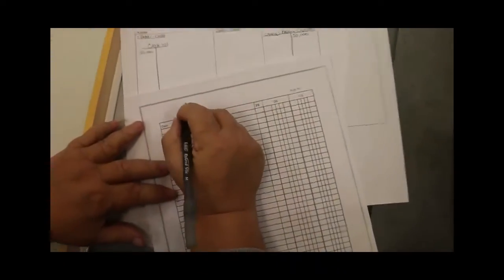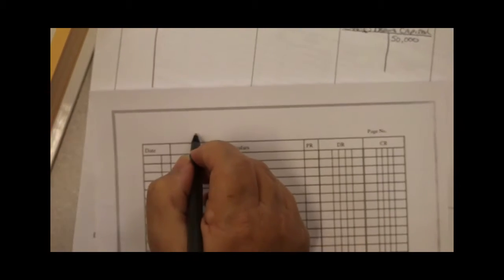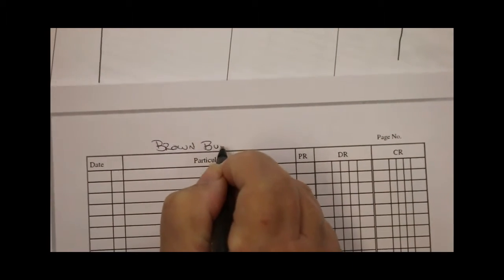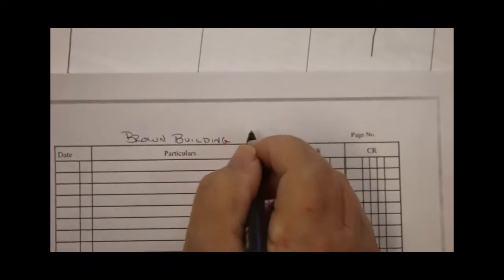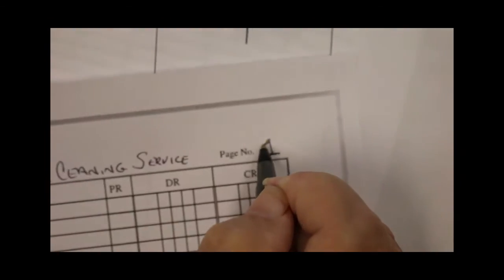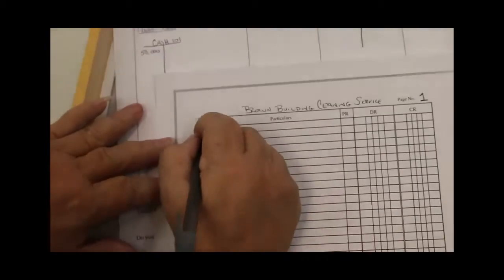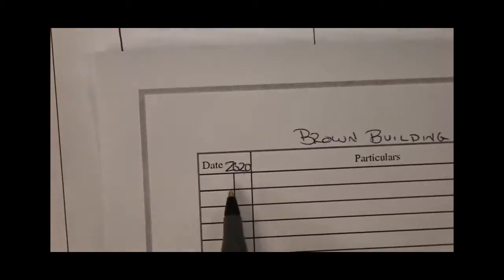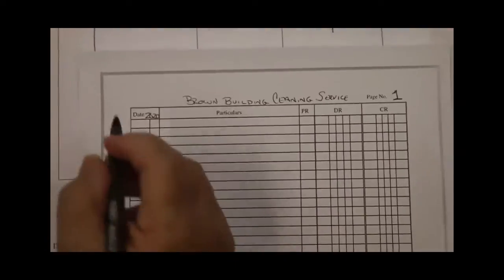Okay? So first thing I want to do is on top of here, I'm going to write the Brown Building Cleaning Service. And this is journal page 1. Okay? Then I'm going to put the year 2020 right here. And then I'm going to put the month.